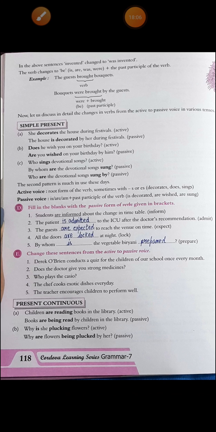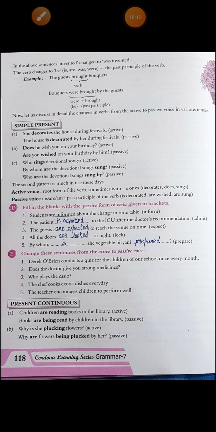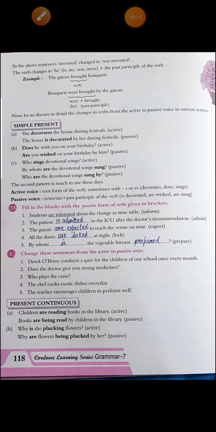Then B, does he wish you on your birthday? Are you wished on your birthday by him? C, who sings devotional songs? By whom are the devotional songs sung? Or you can write, who are the devotional songs sung by. Alright.